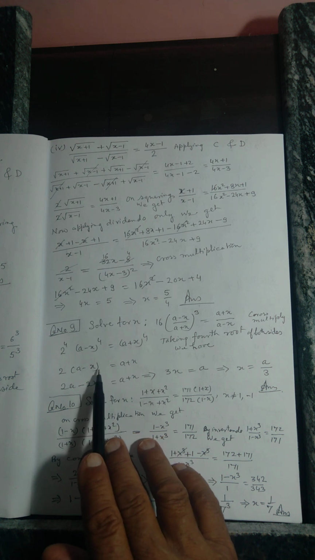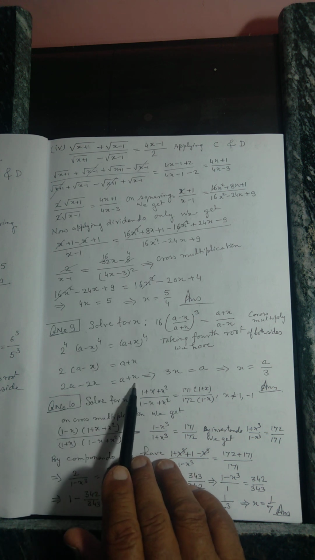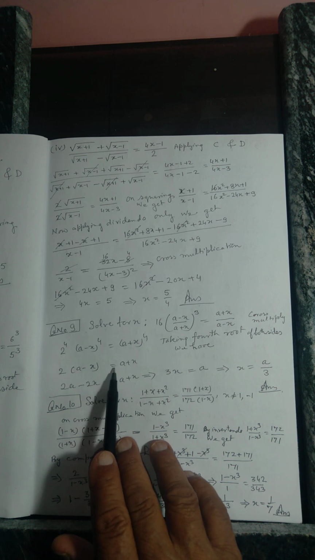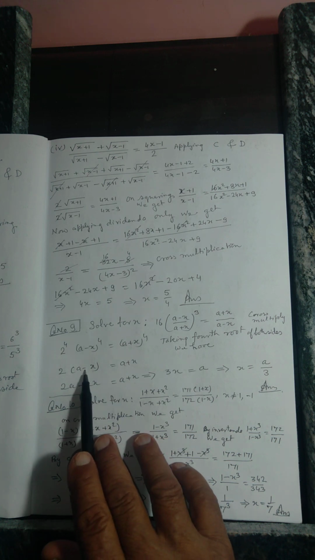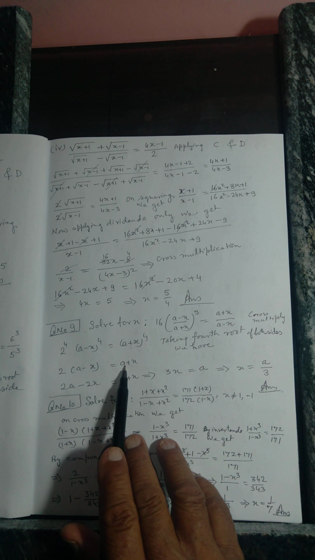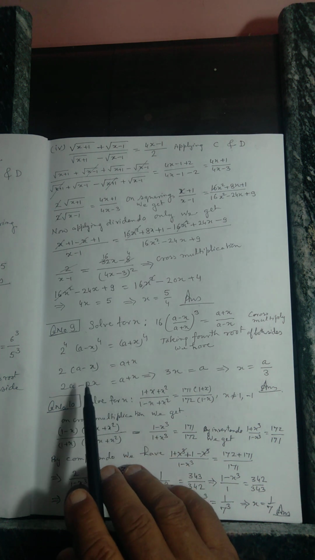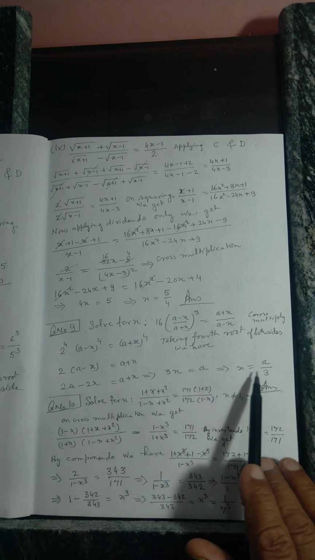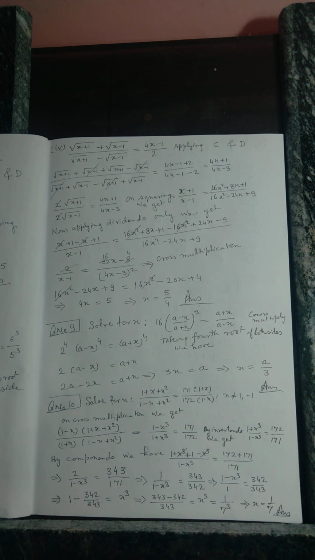From here we can do it both ways. Either you just multiply it and solve the simple question, very simple, or if you want to apply componendo and dividendo, you can apply it. Just take it as a denominator a plus x upon a minus x, as per the hint given in your book also. You can proceed in that way also. Here I have just multiplied and solved it, and x is equal to a upon 3. Now proceed to question number 10.